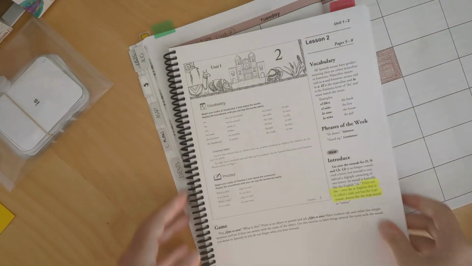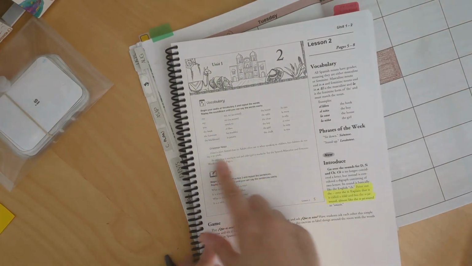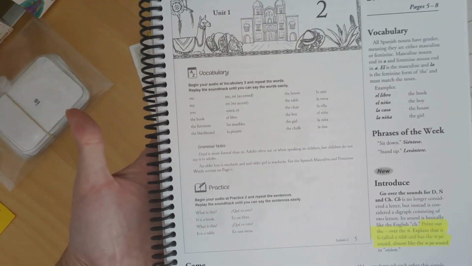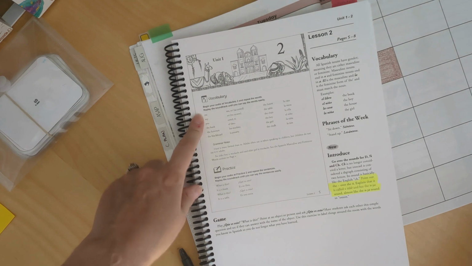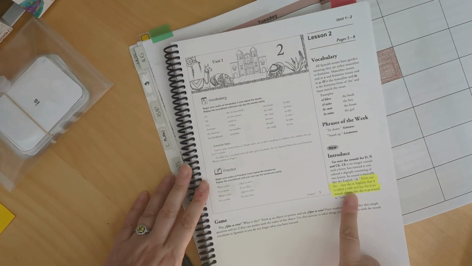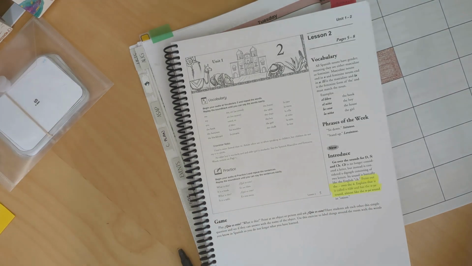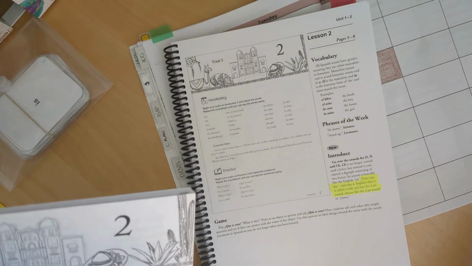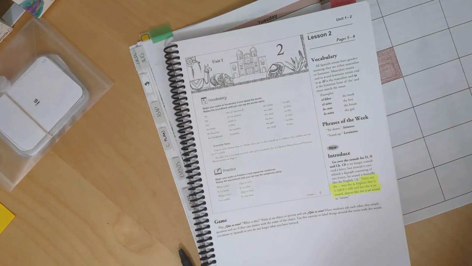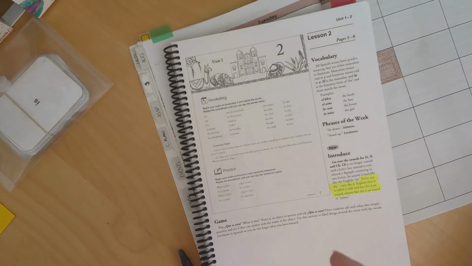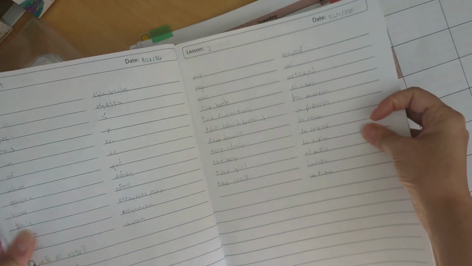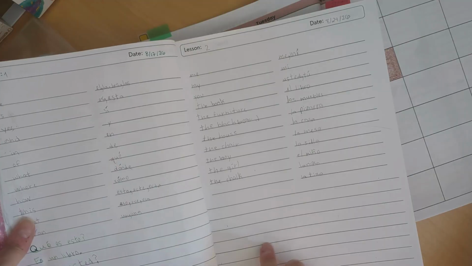All right, for Spanish, we did lesson 2 of unit 1, and so these are the vocabulary words that we covered. So again, we listened to the audio. We did introduce the tilde on the whiteboard, the little marking over the N, and discussed that for a little bit. And then she did the writing of the vocabulary in her Spanish notebook.